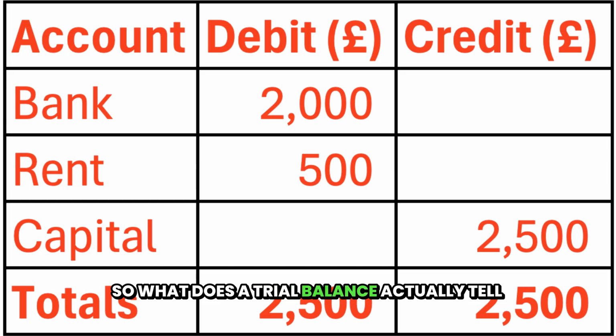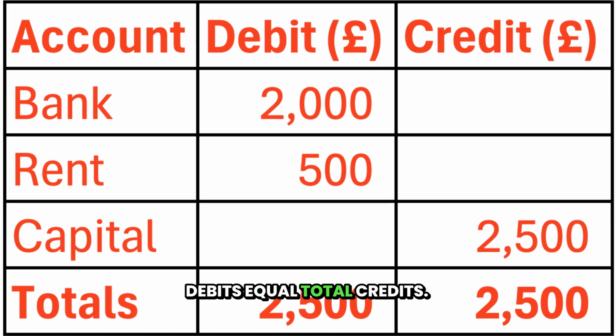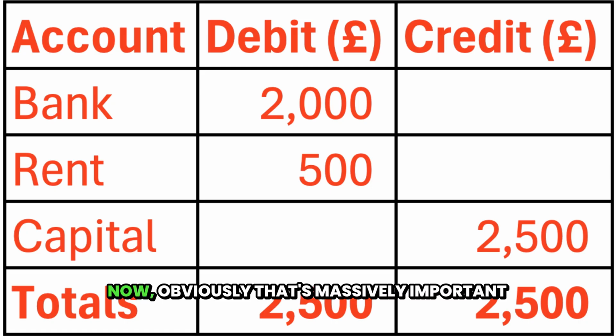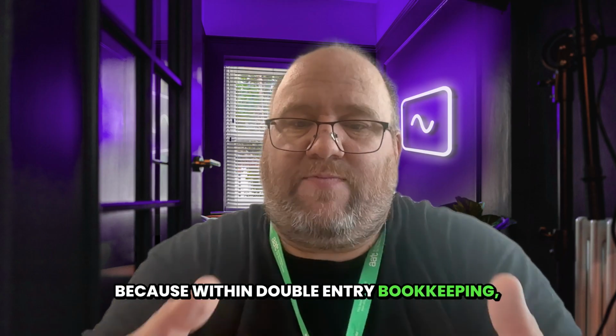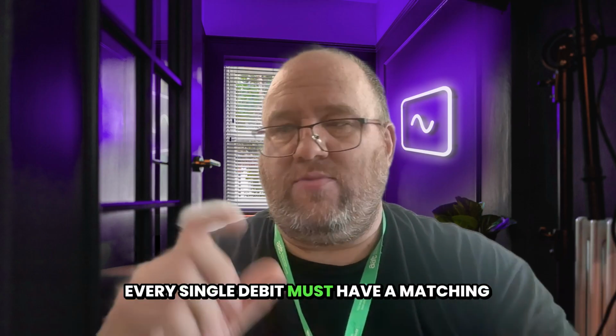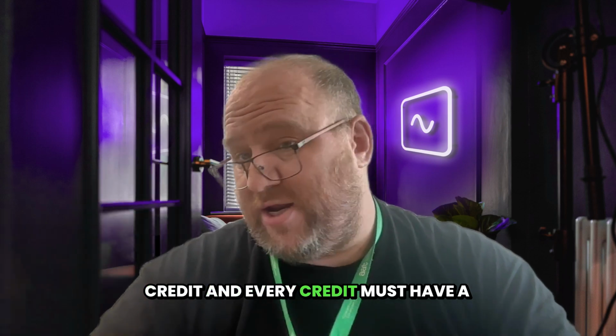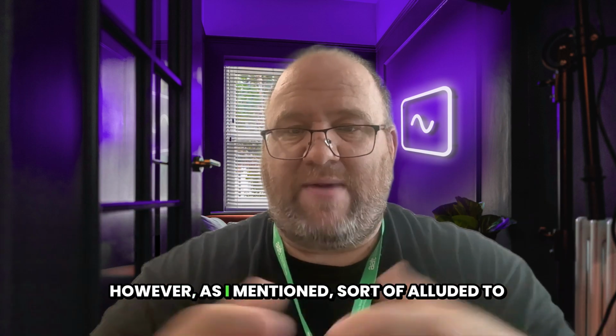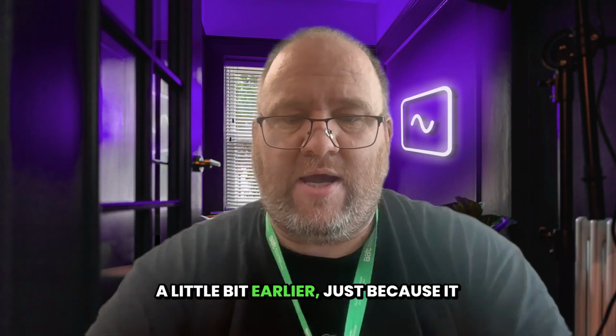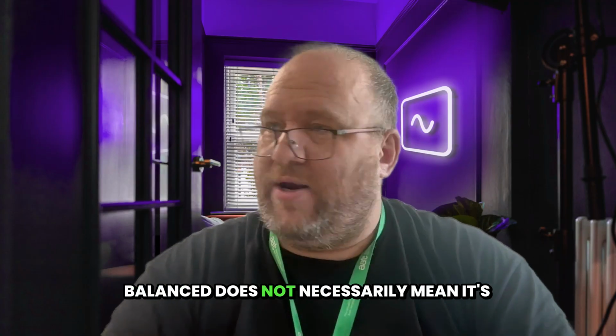So what does a trial balance actually tell you then? So the trial balance just confirms, as we've mentioned previously, that total debits equal total credits. Now, obviously that's massively important because within double entry bookkeeping, every single debit must have a matching credit and every credit must have a matching debit. However, as I sort of alluded to earlier, just because it balances does not necessarily mean it's right.